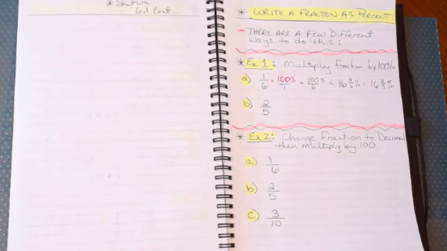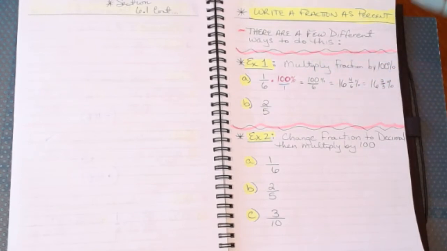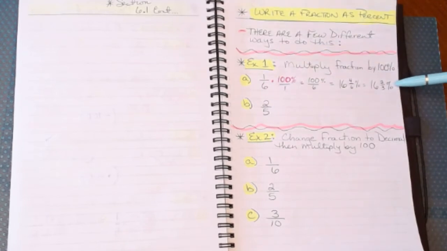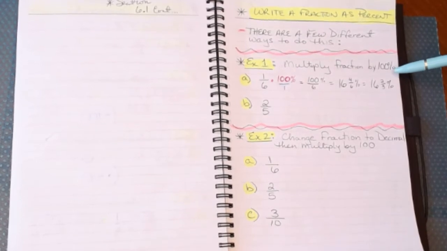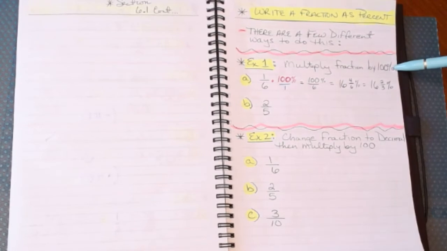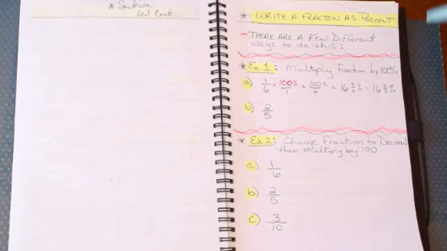All right, so what I did was I set up the first one step by step to show you. So one of the first ways that we can change a fraction into a percentage is we can multiply that fraction by 100%, which again is a really basic, easy concept. Like, how do I change a fraction into a percent? Well, I just multiply it by the perfect percent, which is 100%, right? That's what we'd all like to see as our grades with not much effort involved, right? 100%.